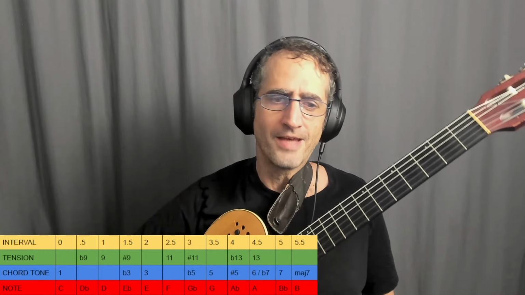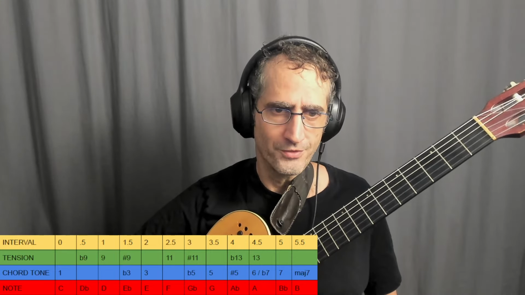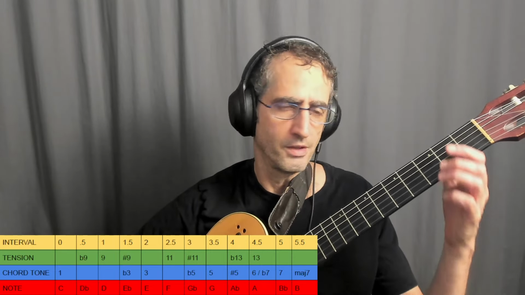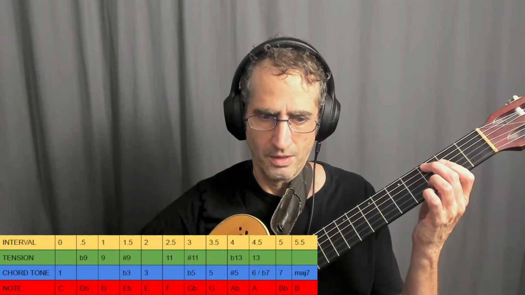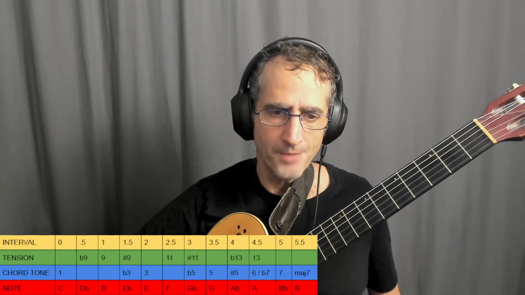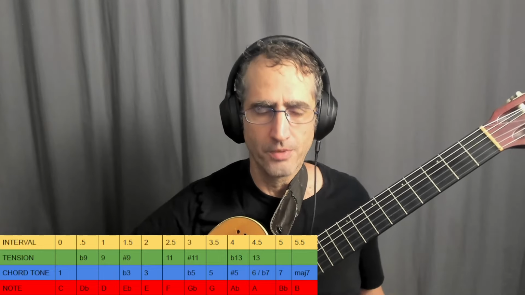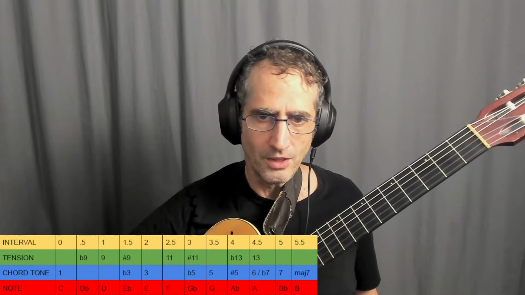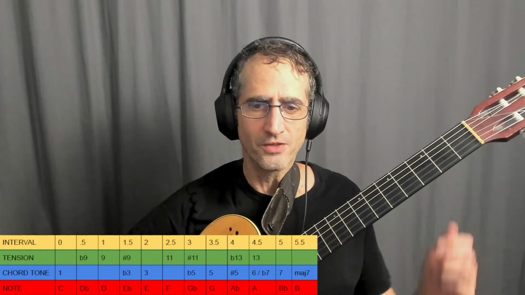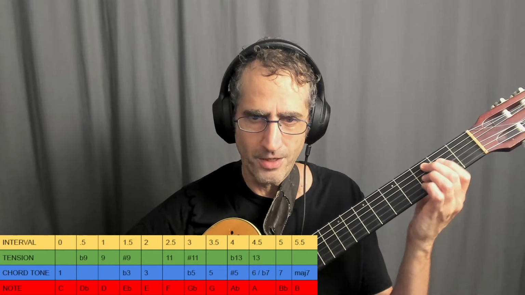All chords can accept tensions a whole step above chord tones, like 9, sharp 11, and 13. What is a half step above the 1, 3, 5 of your triads will sound like tension, and you can't use it, except dominants, which actually do support tensions, because dominants are born unhappy.